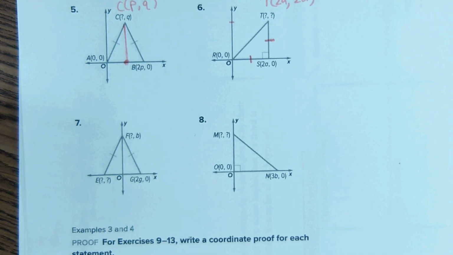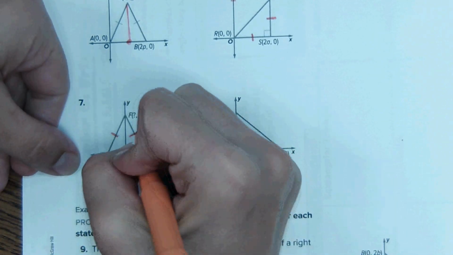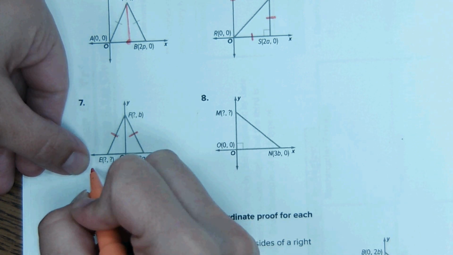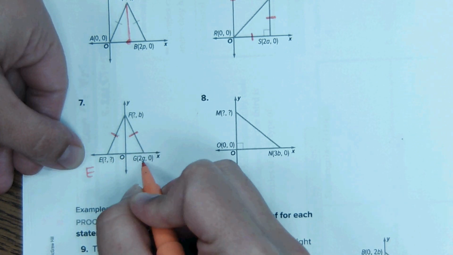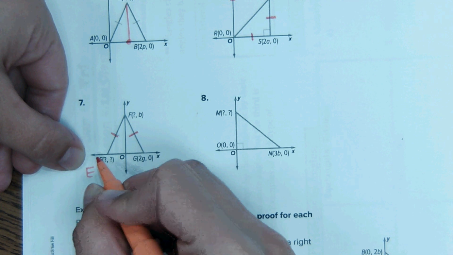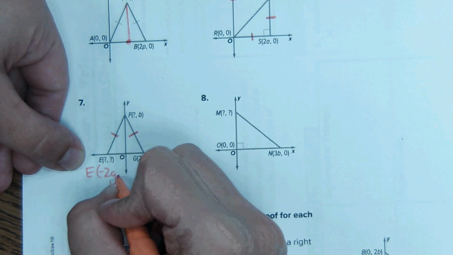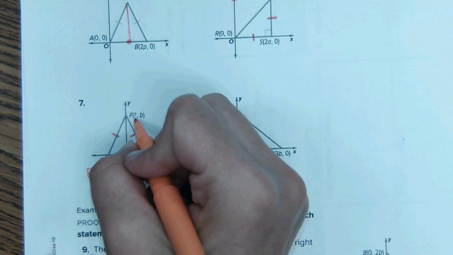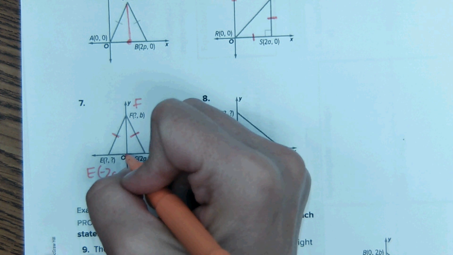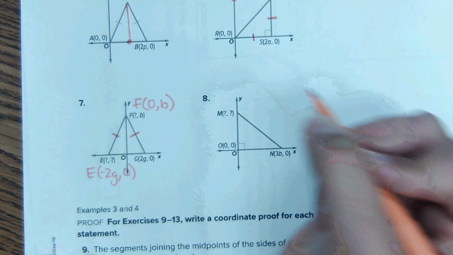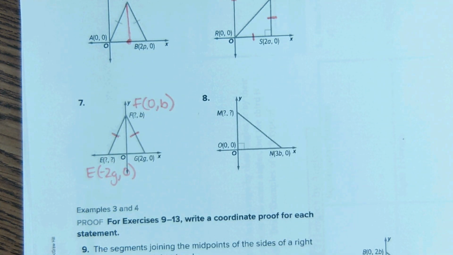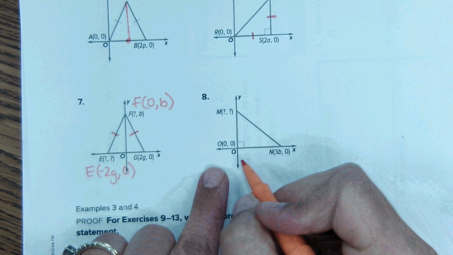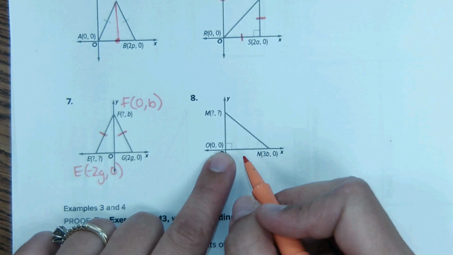Okay, and 7 shows an isosceles triangle again. It wants to know what this e-coordinate is. Well, this is at 2g for the x, so this would be at negative 2g, 0. And then for f, it's just asking for the x-coordinate. Well, that is right at 0, so it'd be just 0, b.